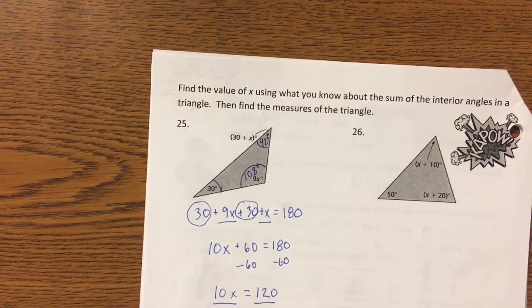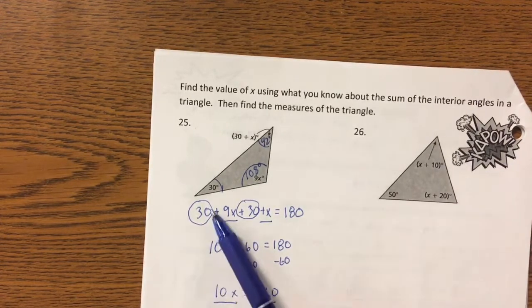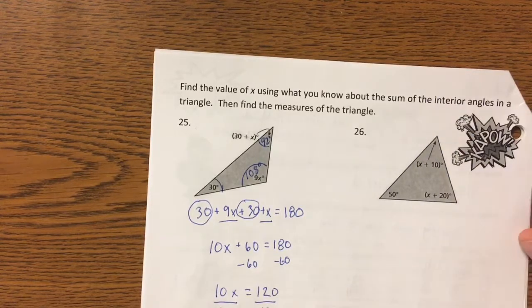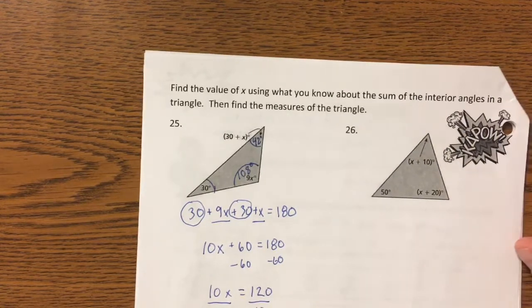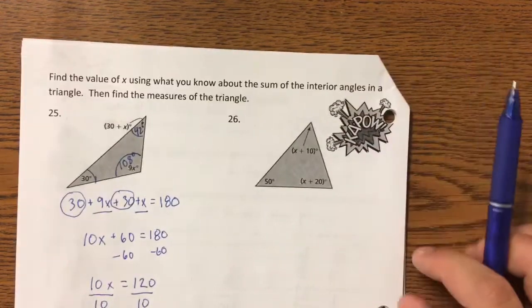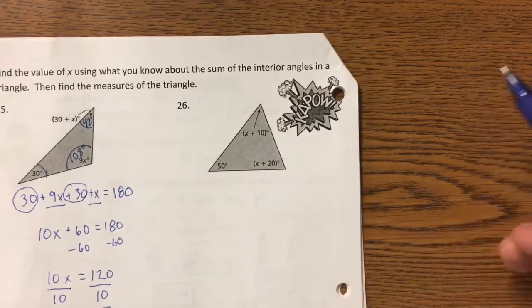So let's try one more like that. I mean, I'm just going to tell you right, straight up, there's going to be a problem like this on your test review and your test. So I want you to make sure you kind of understand the concept of how to solve this. Let's do number 26. This is also a triangle, so the sum of the interior angles should also be 180.